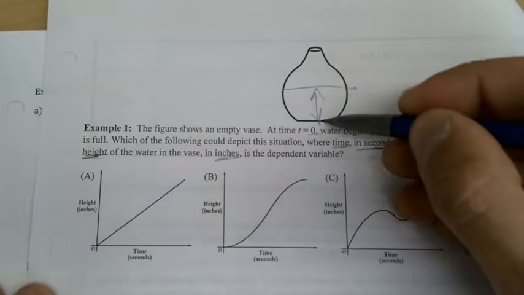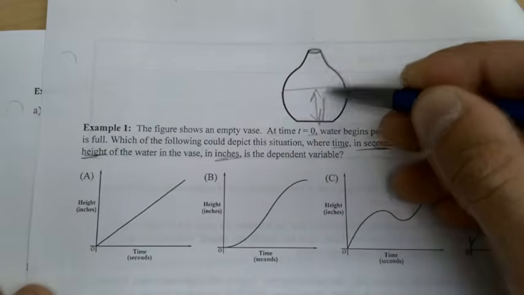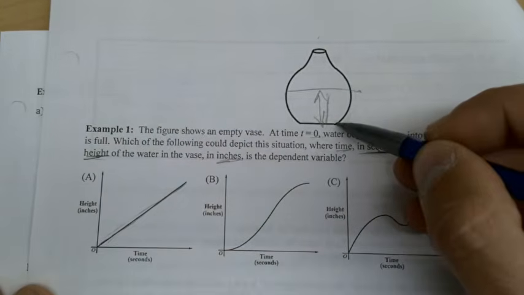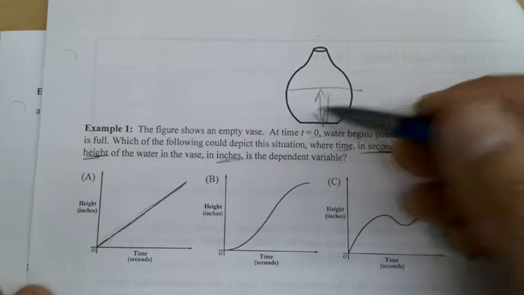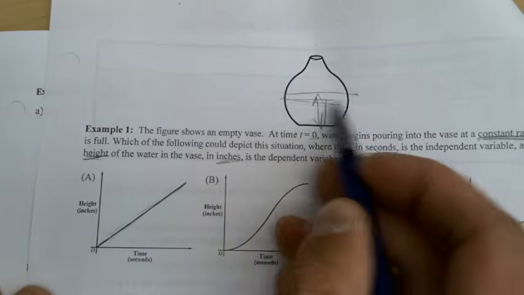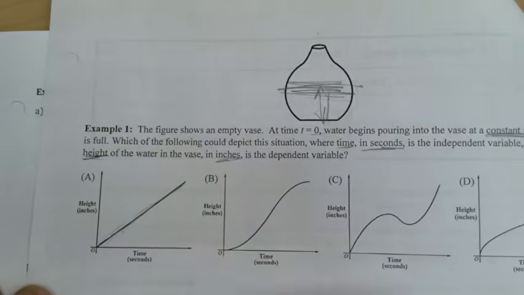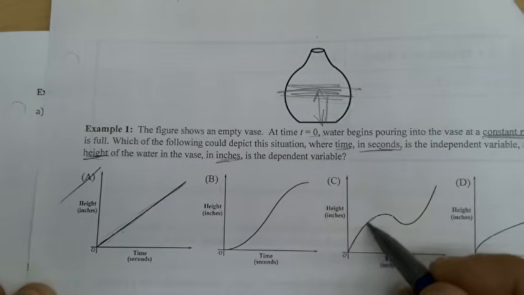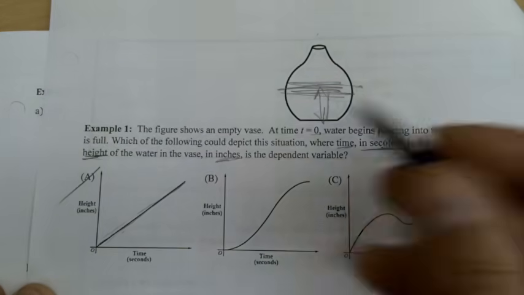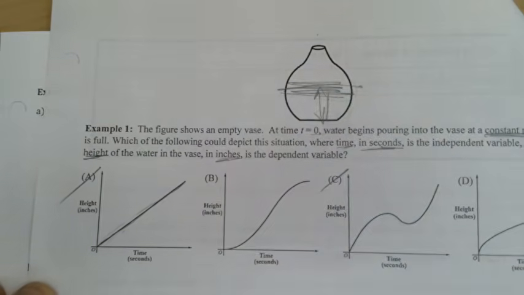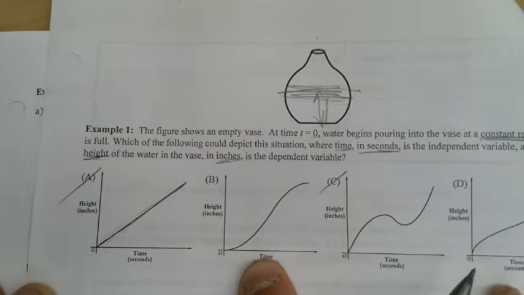A, would this water depth get this equal slope the whole way, the same change the whole time? Why or why not? Well, if you look at it, it's getting wider. So even if you're pouring in the same amount of water, it's got more width to fill. So as you fill that vase, it would change the rate at which it's filling. So A is obviously wrong. Now the height of the water is never going to just suddenly start decreasing unless you break that vase. So definitely not going to be C because we're going to assume this thing doesn't break. So now our question is B or D.